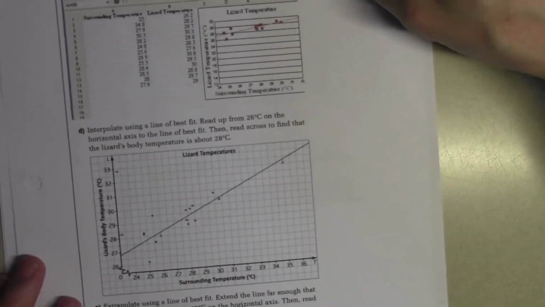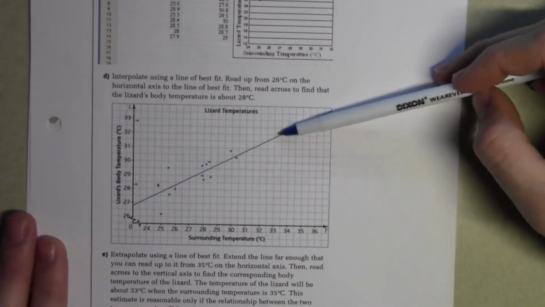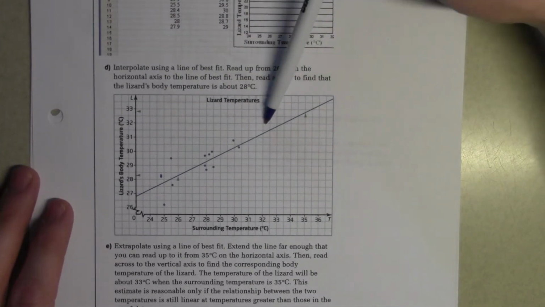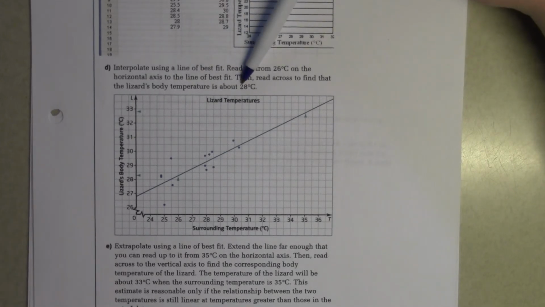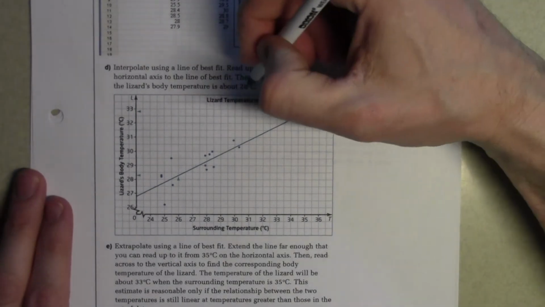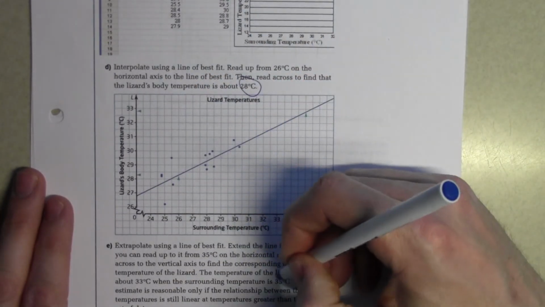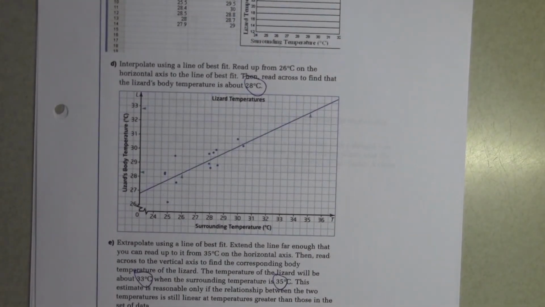Okay, so everything we did was the same, right? They used some graphing software. We can use pencil and paper though. It was one of the options. They interpreted the line of best fit. They read across to find the body temperature was about 28. And we estimated it was 28.4, so very close. And then they estimated that his body temperature would have been 33, and we estimated 34. So again, very, very close.